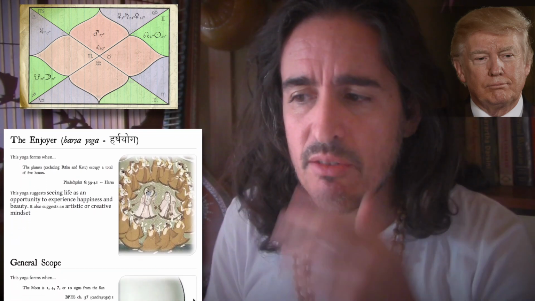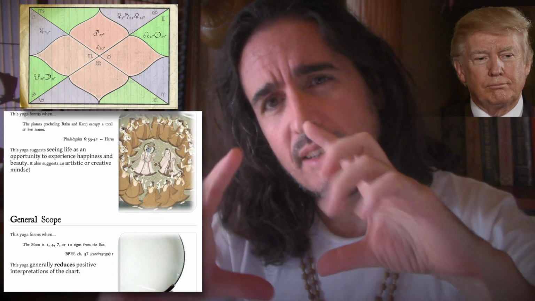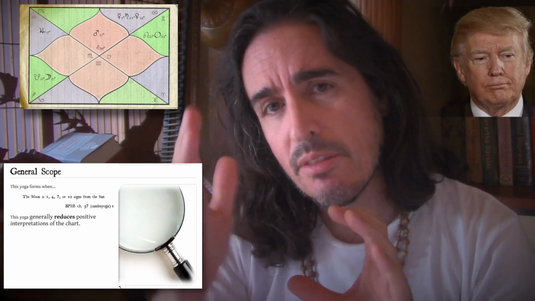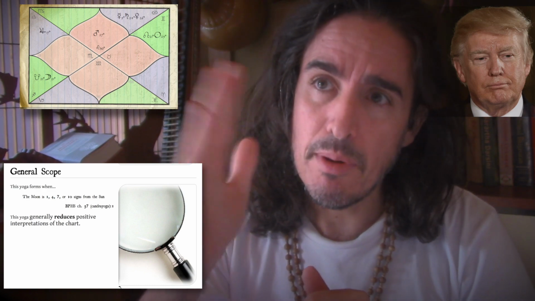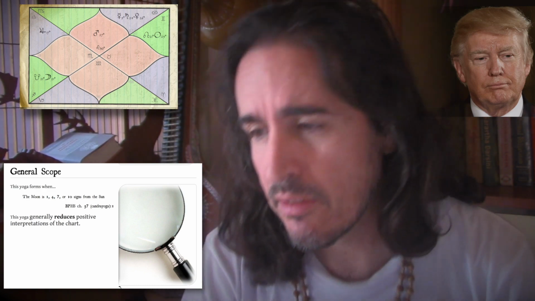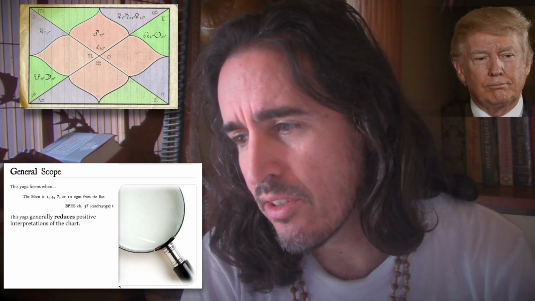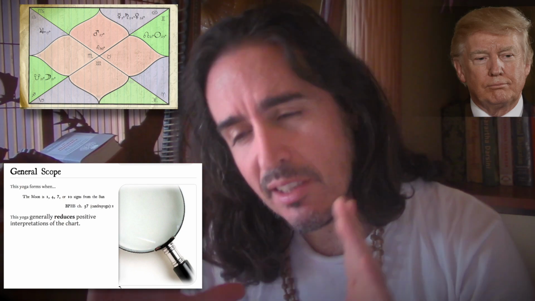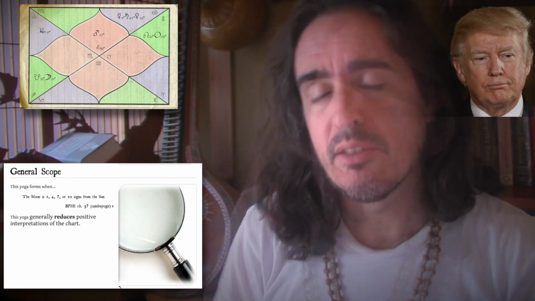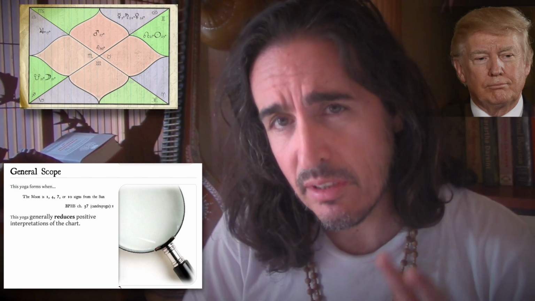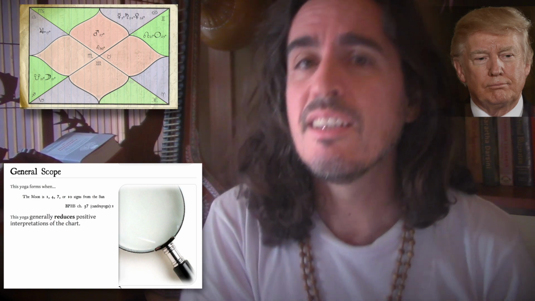Then there's this general scope yoga, which is about how the sun is configured relative to the moon in the 3 types of squares. The cardinal squares, the Panapara squares, or the Apoklima squares. He's got a configuration that just says, give a negative slant, a little bit more negative slant to the rest of the specific interpretations that you do. So a lot of times these contextual yogas don't really say anything in and of themselves, but they help you figure out how to interpret the rest of the chart, and this is an example of that.